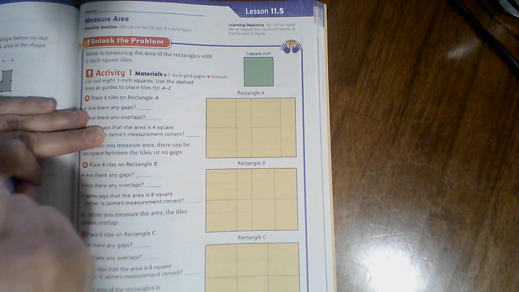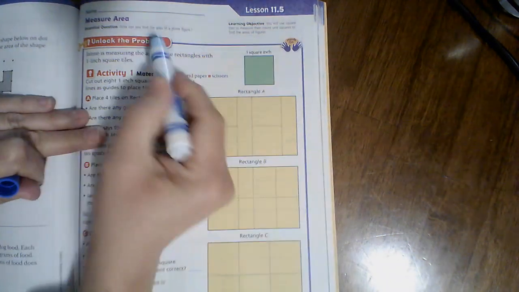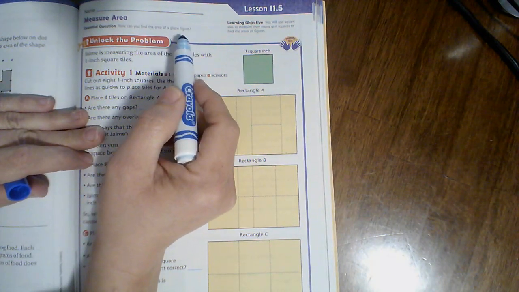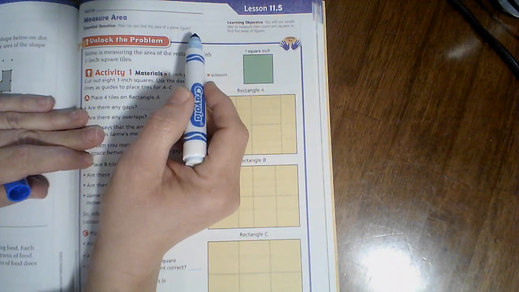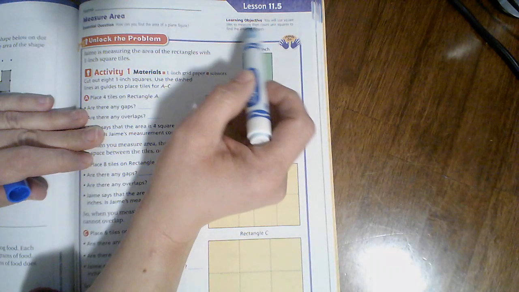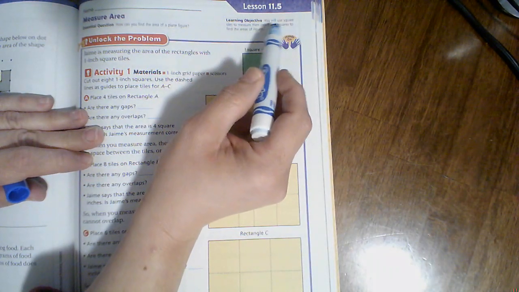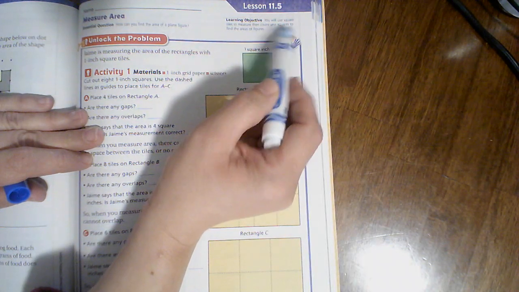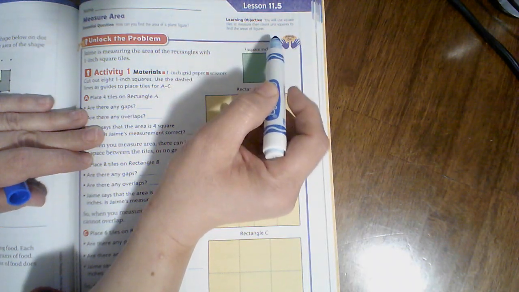The essential question: how can you find the area of a plane figure? A plane means it's only a two-dimensional figure. Okay, we're talking about polygons here. Learning objective: you will use square tiles to measure, then count unit squares to find the areas of figures.